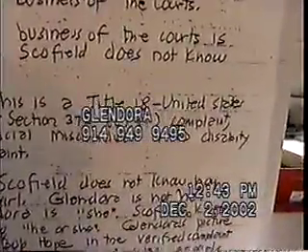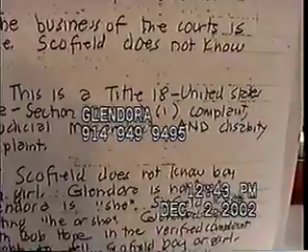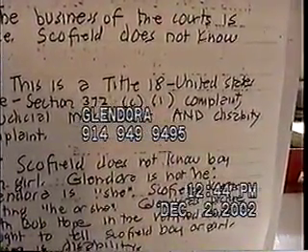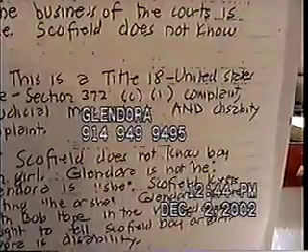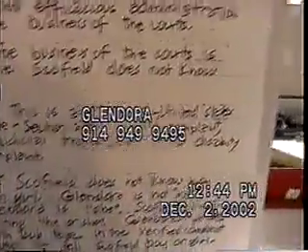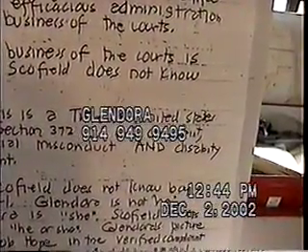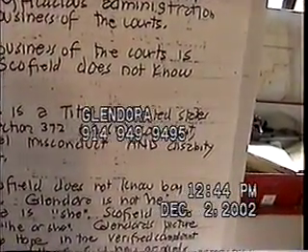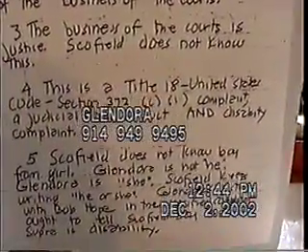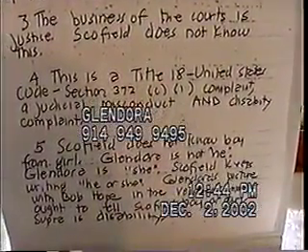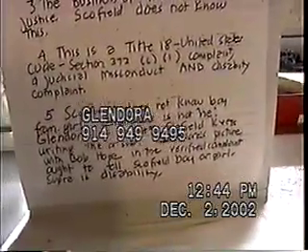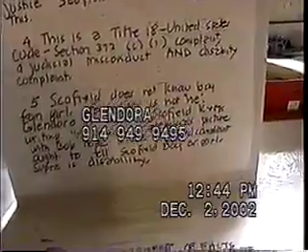Glendora has personal knowledge of the same, together with knowing his conduct is prejudicial to the effective and efficacious administration of the business of the courts. Those two are in the law. Not able to perform all the duties of his office, and conduct prejudicial to the effective and efficacious administration of the business of the courts. It is a fact that the business of the courts is justice. Schofield does not know this.